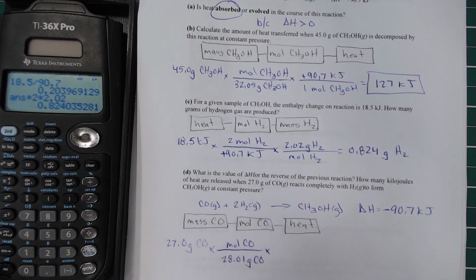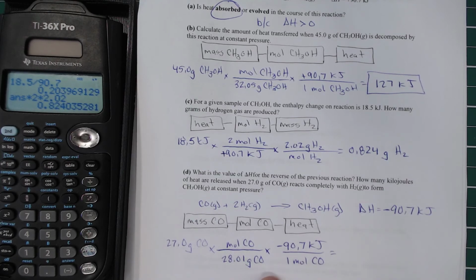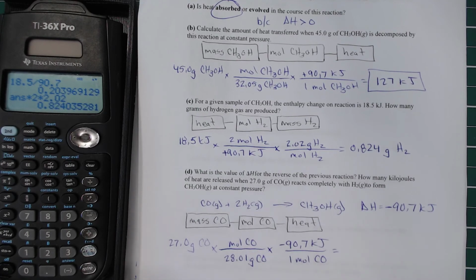Okay, so that gets us from mass to moles. Moles to heat, we'll want the ratio of this delta H to the moles of carbon monoxide. So that's going to be negative 90.7 kilojoules per 1 mole of carbon monoxide. And you'll see grams of carbon monoxide and moles of carbon monoxide cancel out, and that's going to give us our kilojoules.